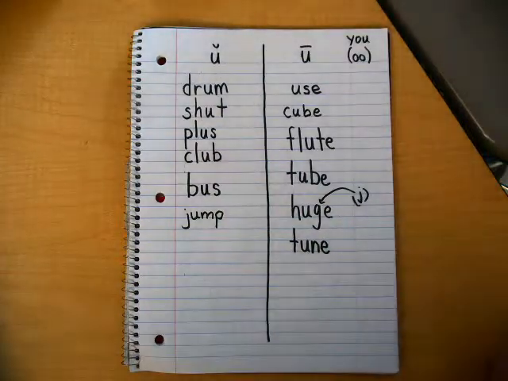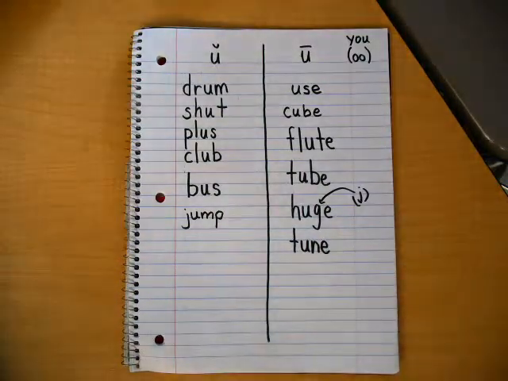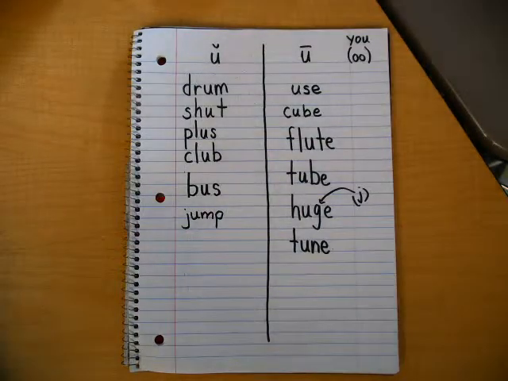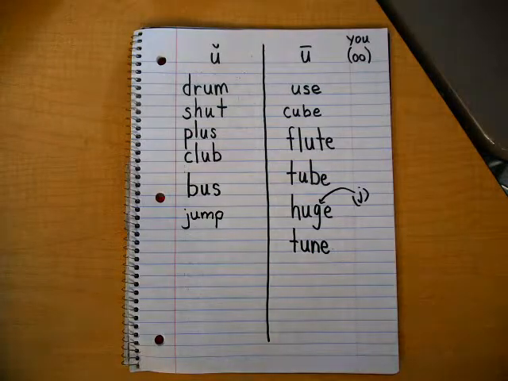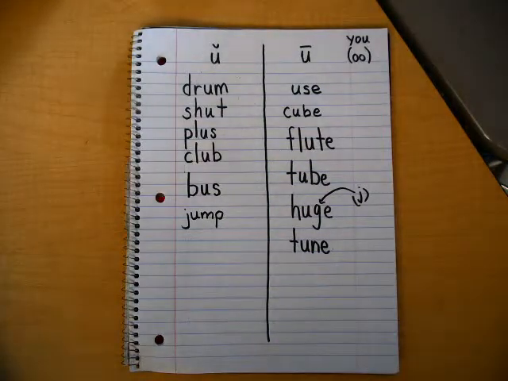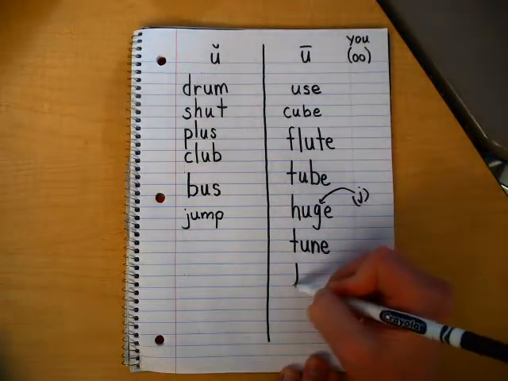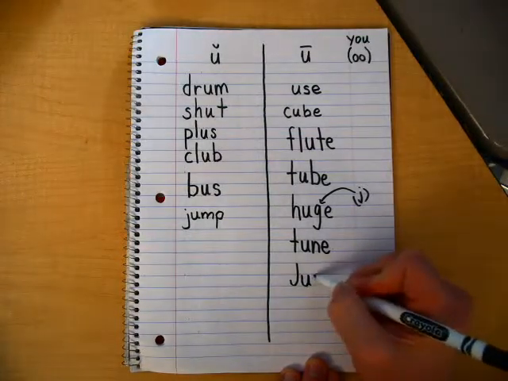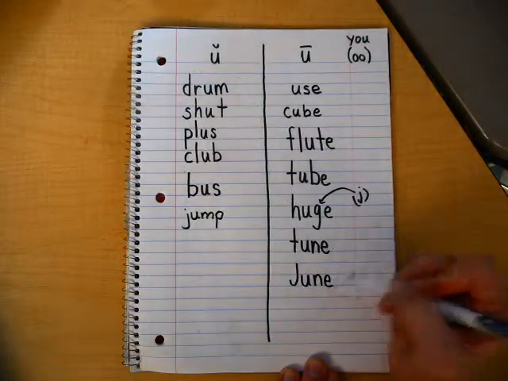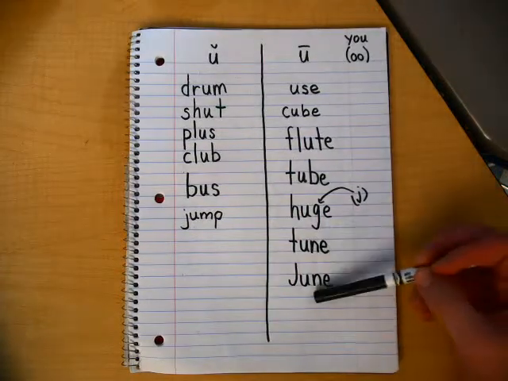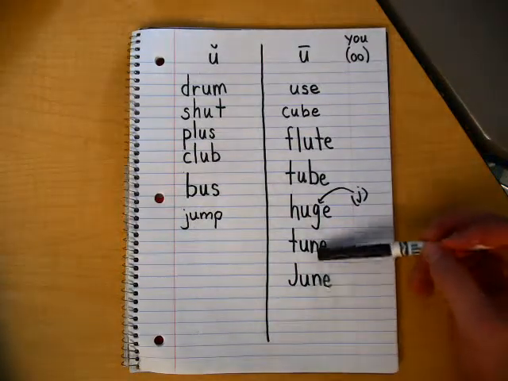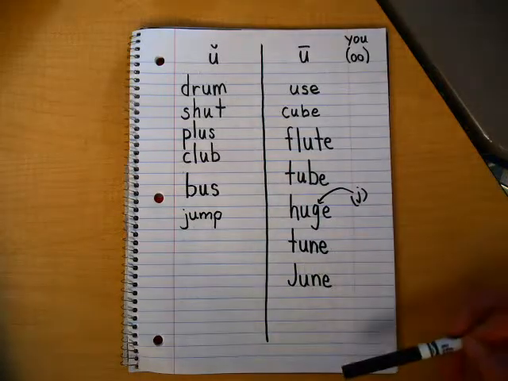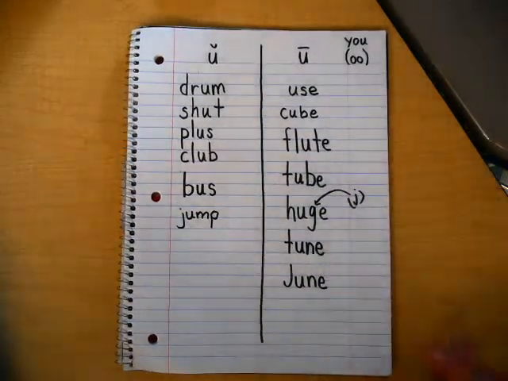Next one is going to be June. June. Does that sound like a short U or ooh? Tune. I mean June. Or ooh? If you heard an ooh, you would be correct. And one idea is it even rhymes with tune. So if something looks the same, a lot of times it's pronounced the same too. So that can be a real hint for you.